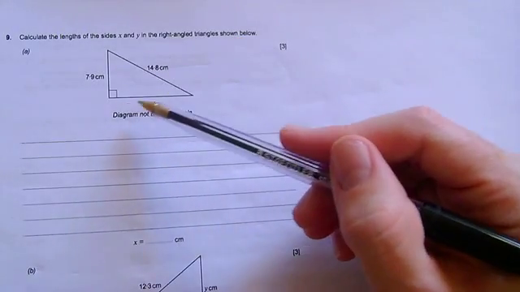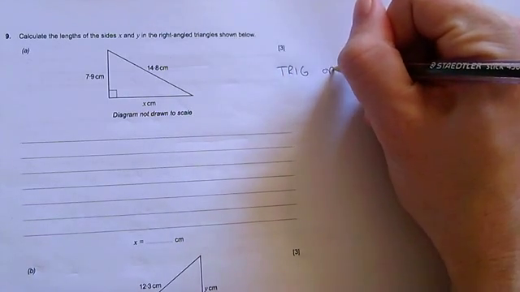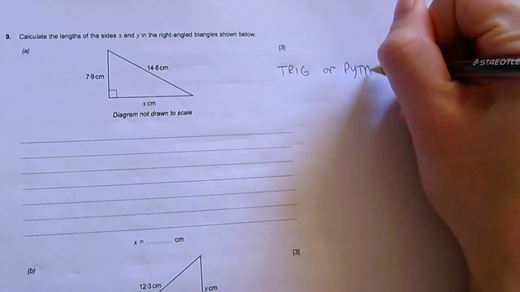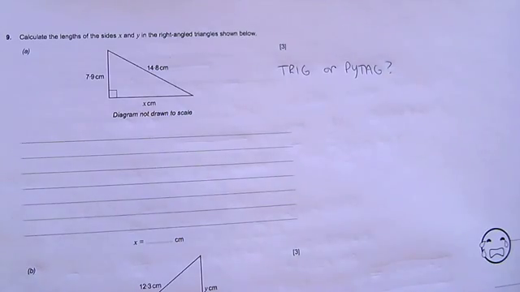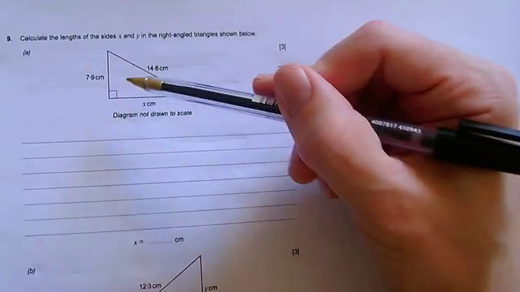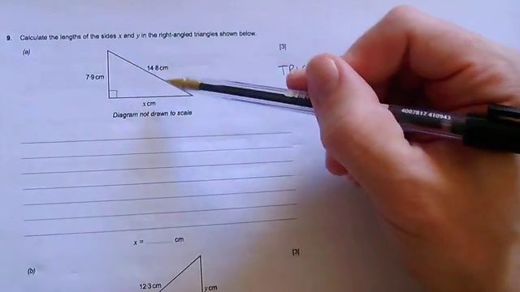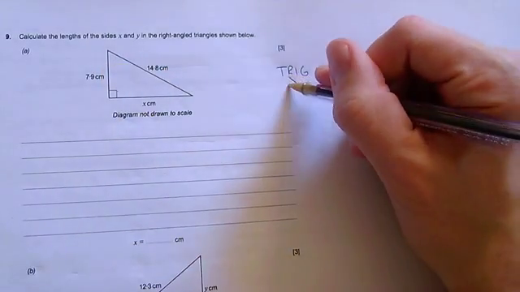Think of looking at this question here. Is it trig or is it Pythag? Okay, how do you identify it? If it is trig, it will be given a right angle, check, and it will give you an angle here or here that it's looking for you to find. It is not giving me that, so it cannot be trig.